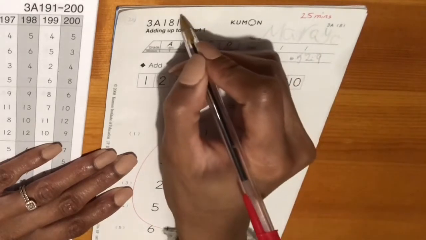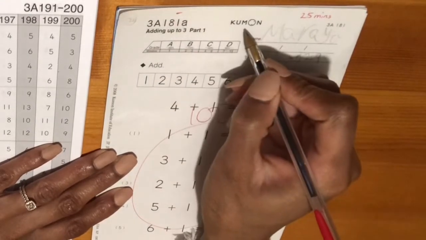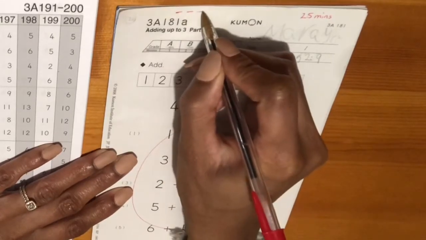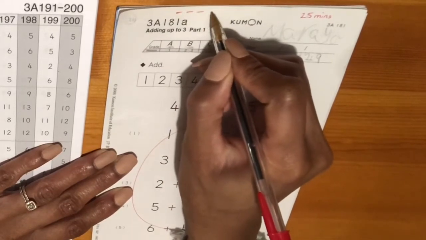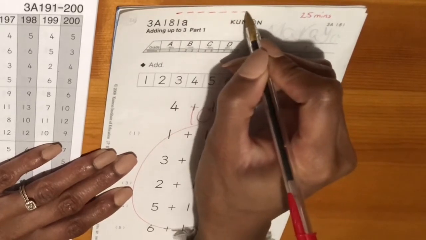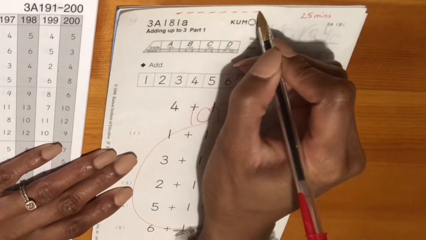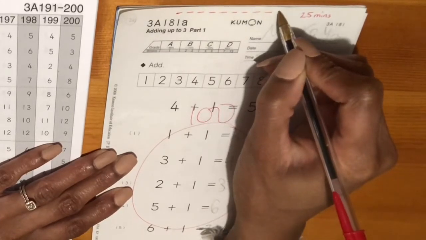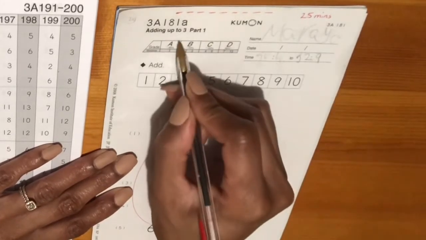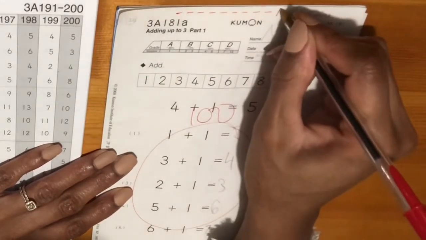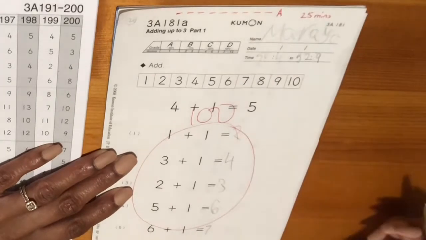So on page 1 we have no error, on page 2 no error, page 3 no error, page 4 no error, 5 no, 6 no, 7 no, 8 no, 9 no, 10 we've got an error which made us get a grade A on that page. So we've got grade A on page 10.